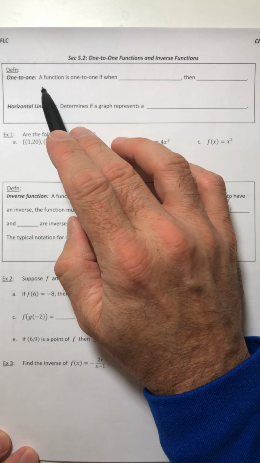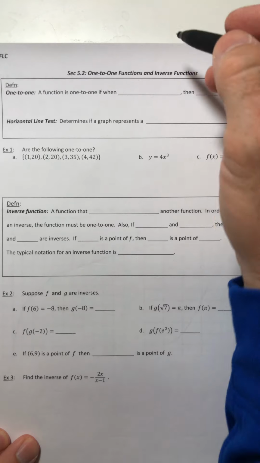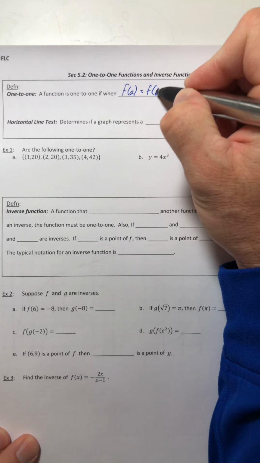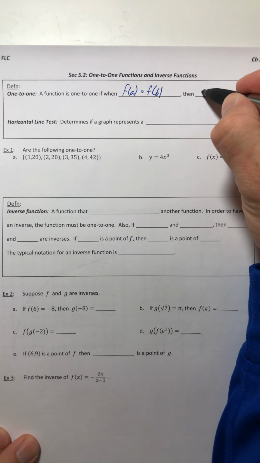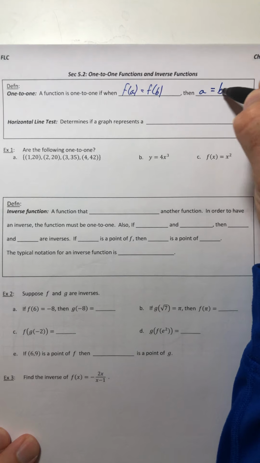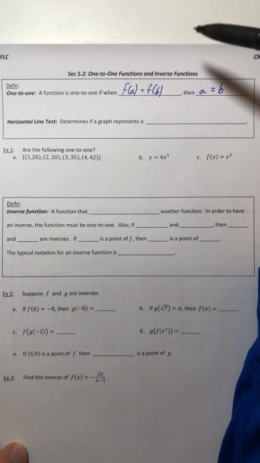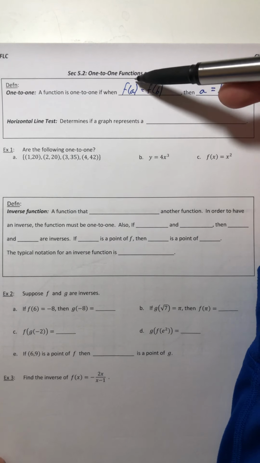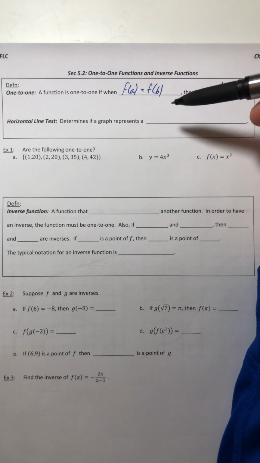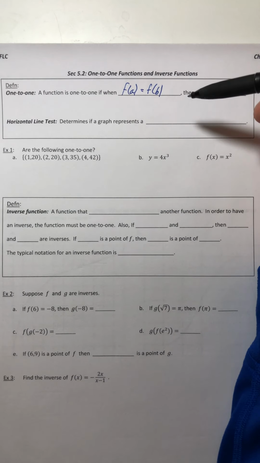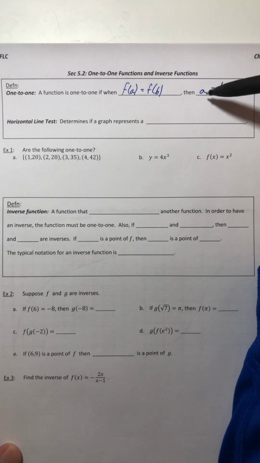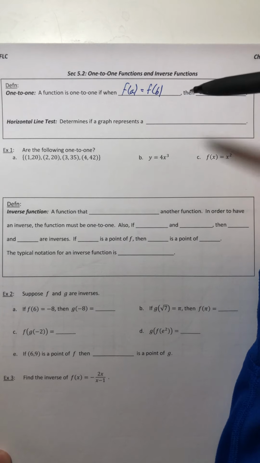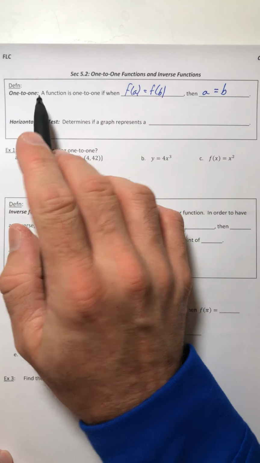Well, let's find out. So a function is one-to-one if when f of a is equal to f of b, then a is equal to b. So it pretty much is saying, hey, if you plug in a number into the function and get a result, if you get that result repeated, then you have to have plugged in the same answer as you did before. So every time you plug a number into the function, it's going to give you a different answer. And that's going to be true for every one-to-one function.